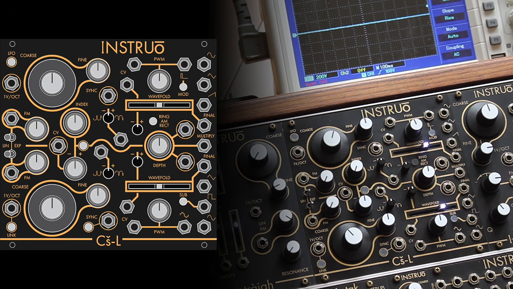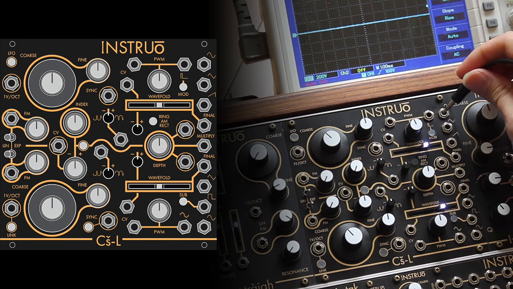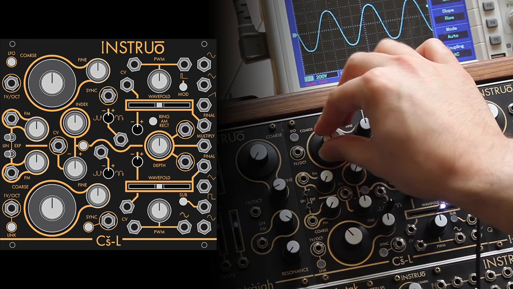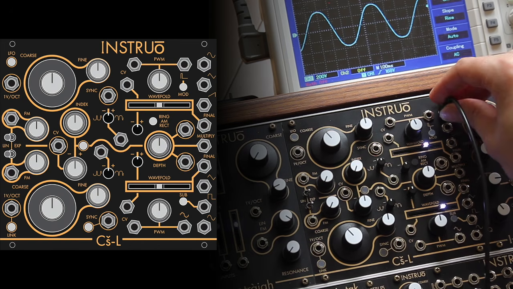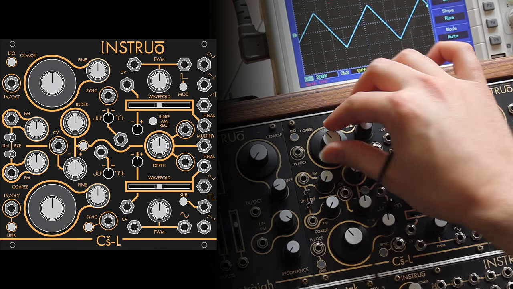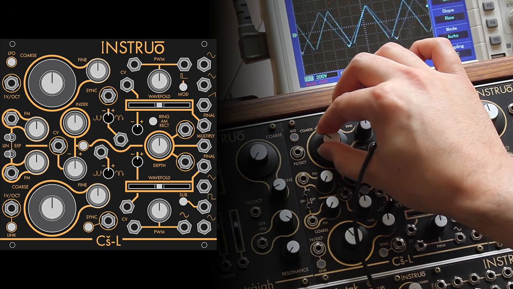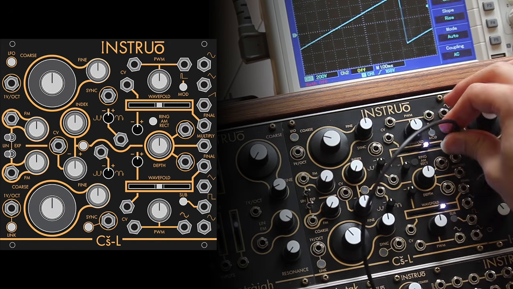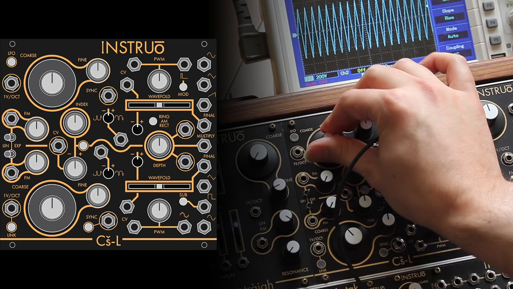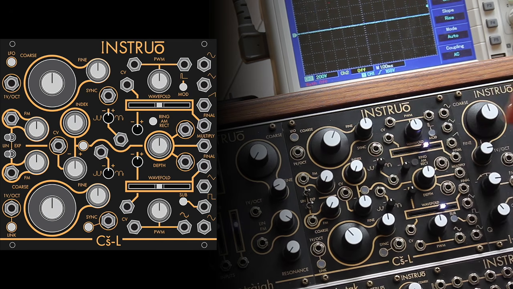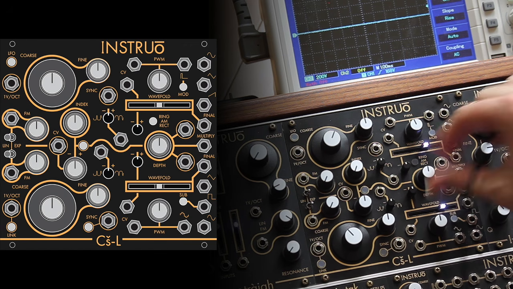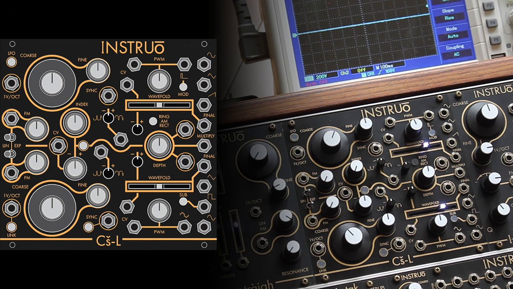So let's start with the top voice here and look at some of the raw waveforms. So the sine wave output, triangle, sawtooth. You can see on the top and bottom knobs here, each voice has its own PWM output.